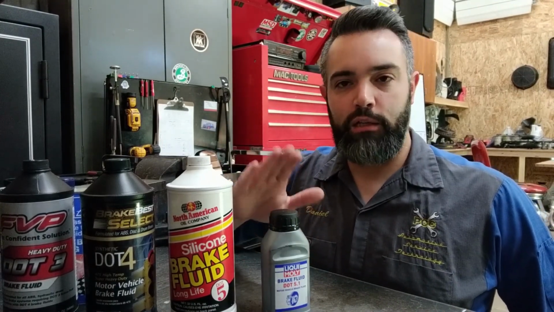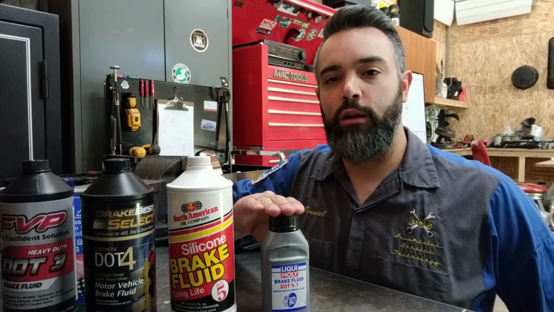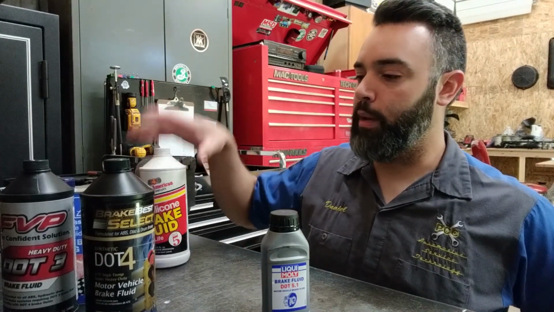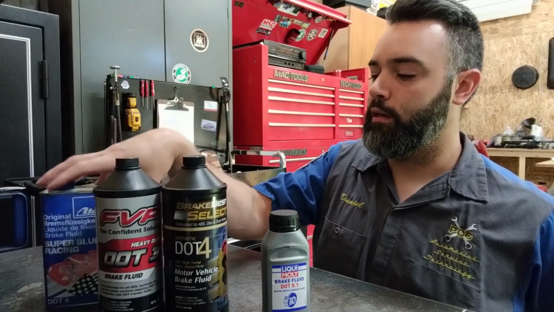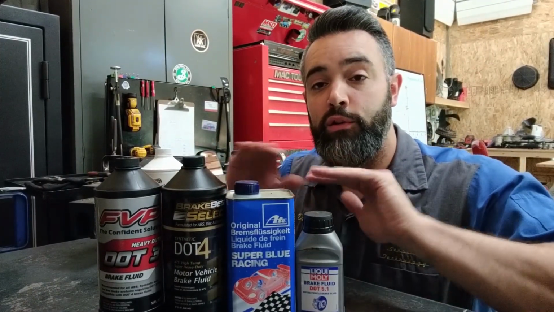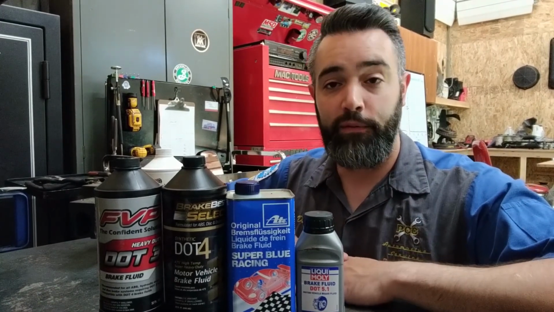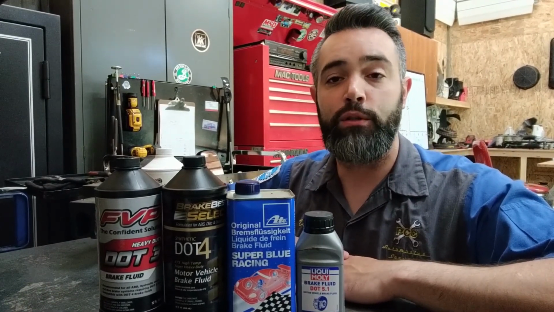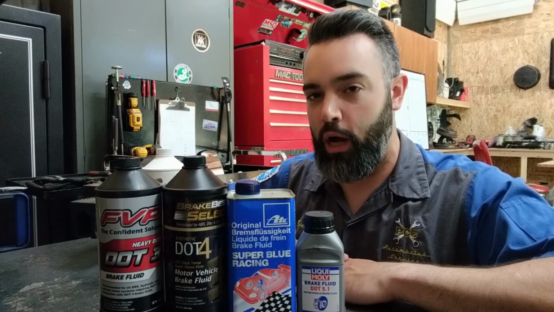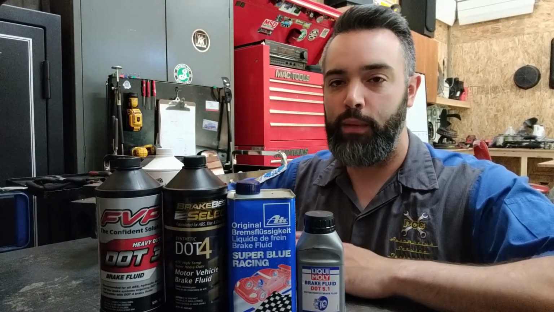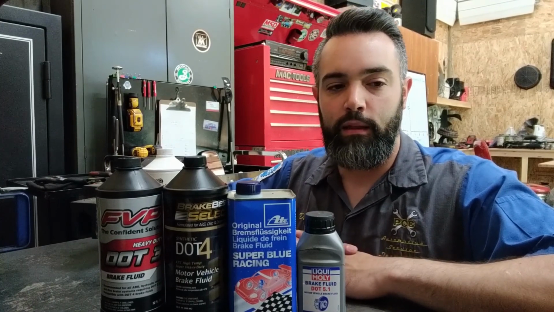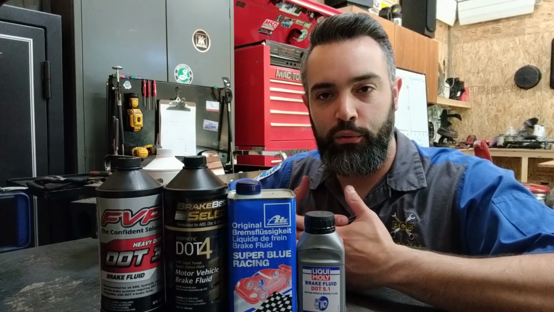Now the thing that's going to change the boiling point is the introduction of moisture into the fluid. So these that are glycol based, DOT 3, DOT 4, Super Blue, and DOT 5.1, are all glycol based fluids. These fluids are what are referred to as hygroscopic fluids. Hygroscopic means that they have an affinity towards water. They will absorb moisture from the environment. As more moisture is absorbed into the fluid, that boiling point is going to come closer to that of water.